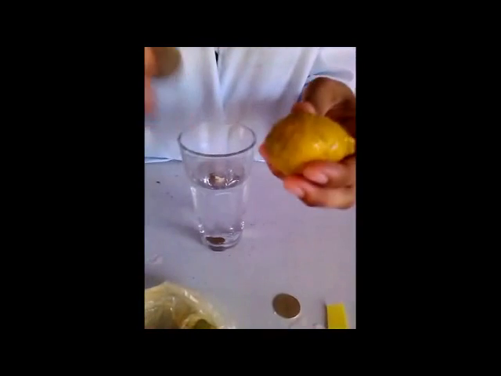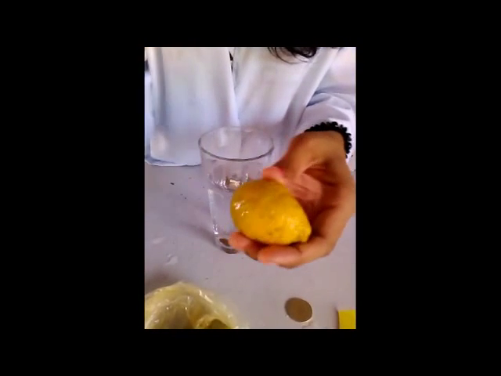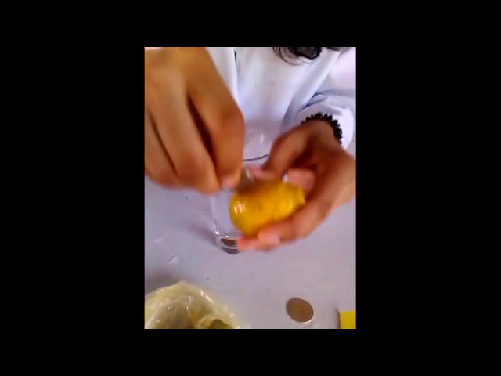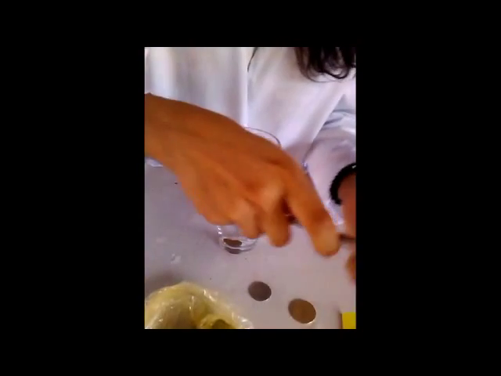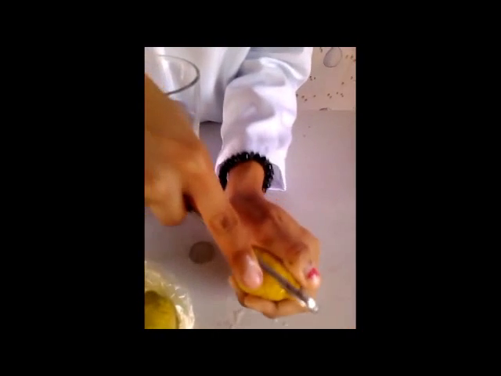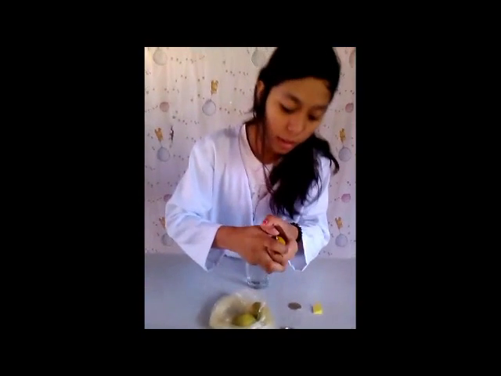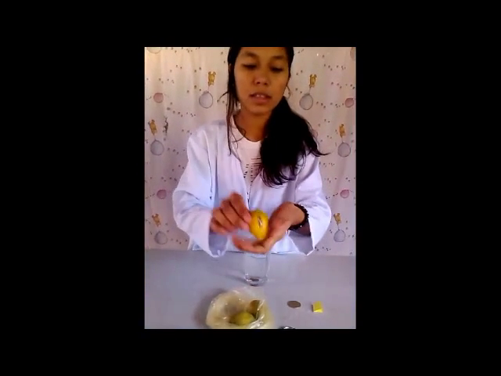Then, we are going to put the coin in an upward position, or the coin is pointing up, right here.